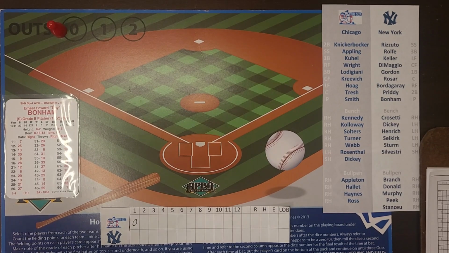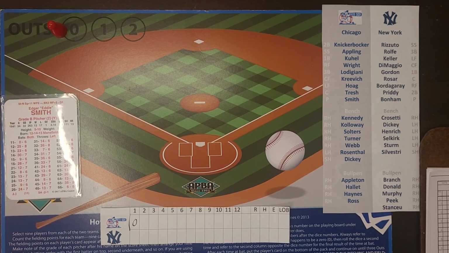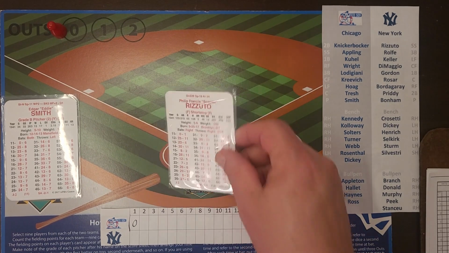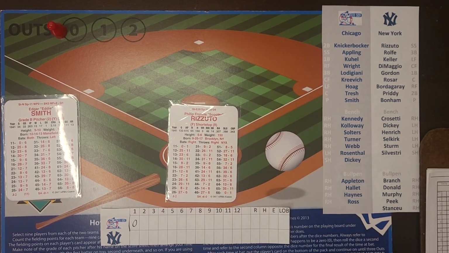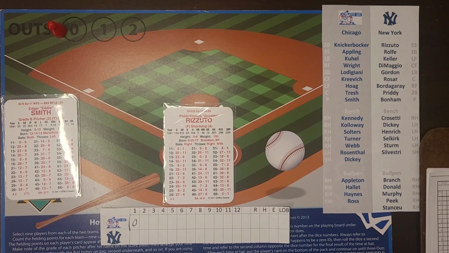And on the mound for the White Sox will be left-hander Eddie Smith. Of course, lefty and righty in basic APBA is irrelevant, but I'm still going to manage the game as if lefty-righty mattered, because that's what managers do. They use that for their decision-making a lot of times. Here's a scooter, Phil Rizzuto.